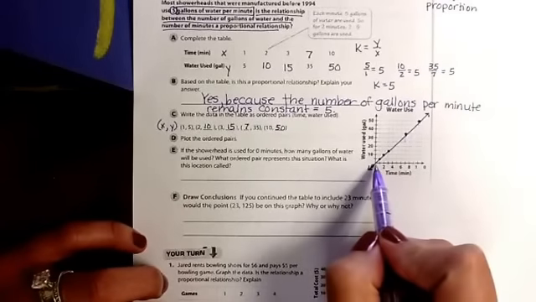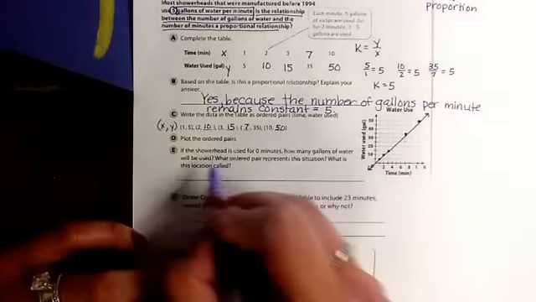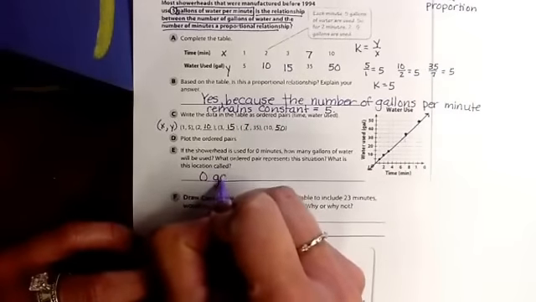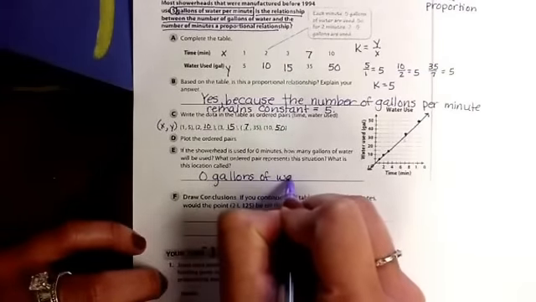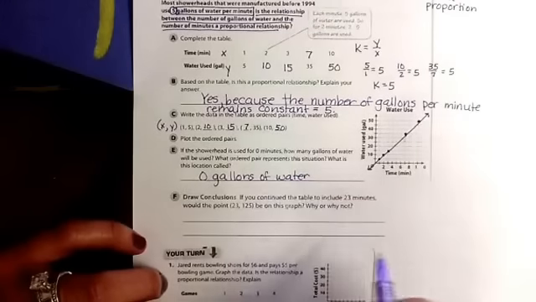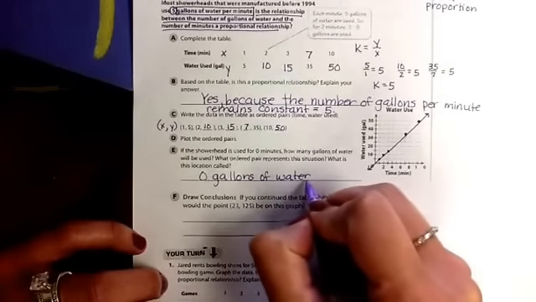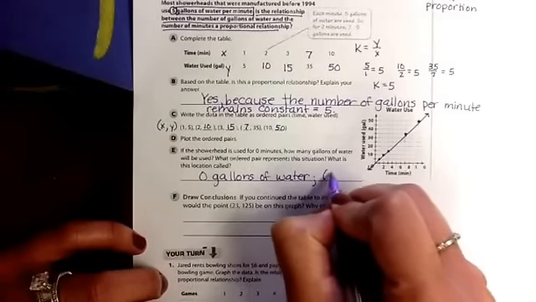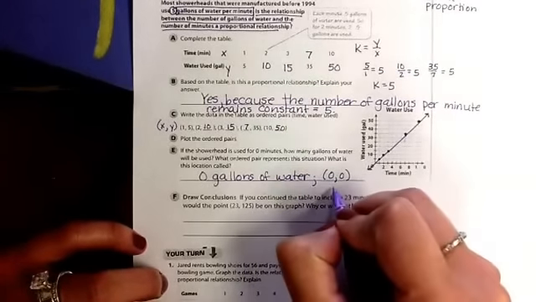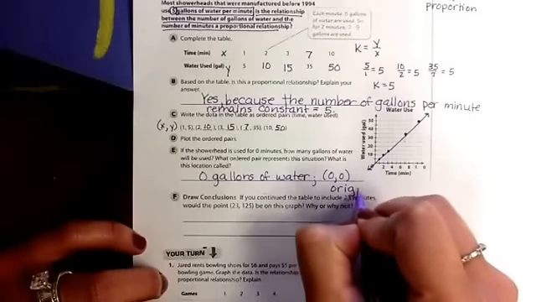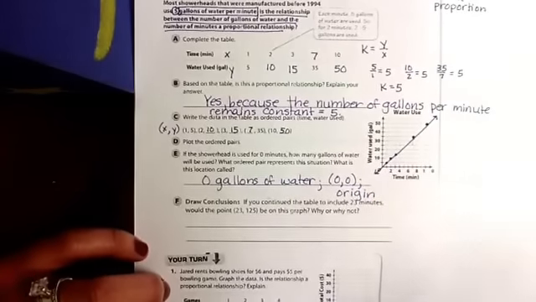Well, at 0 minutes, it would have used 0 gallons of water. So that's the first answer, 0 gallons of water. The second question was asking what ordered pair represents this situation. That would be 0, 0. And then what is this location called? Again, that is our origin. That's our third answer.